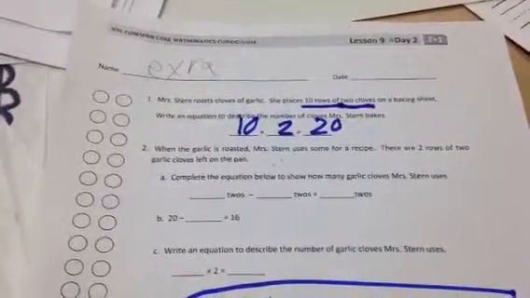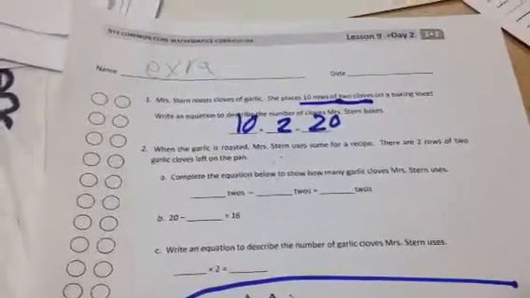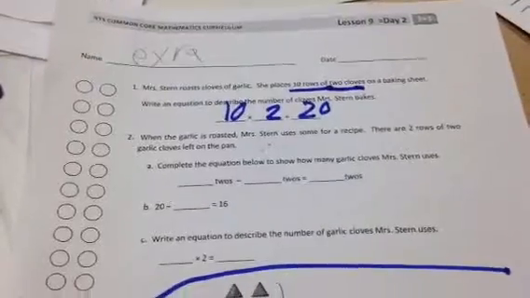So write an equation to describe the number of cloves Mrs. Stern bakes. We know that 10 rows is the same as 10 groups of, is the multiplication symbol, and 2 is the size of the group. So 10 times 2 equals 20. Now let's look at part 2.